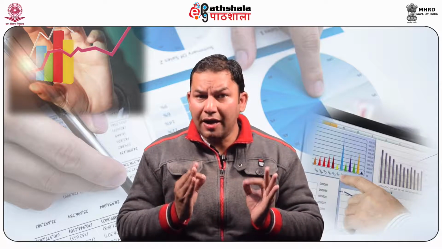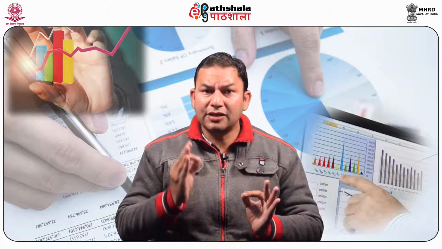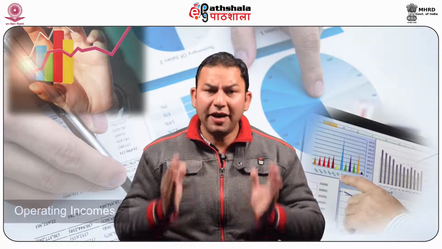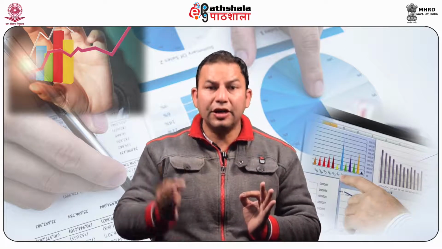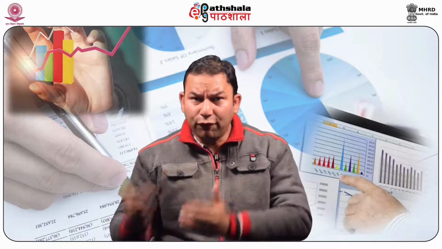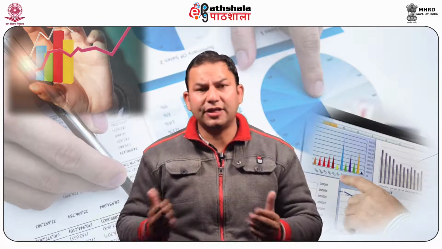Other revenue incomes also appear on the credit side of profit and loss account, and these other incomes are classified as operating and non-operating incomes. Operating incomes are incidental to business and earned from the usual business carried on by the concern. For example, income received from discount, commission earned, interest received, etc. Non-operating incomes are not related to the business carried on by the firm. For example, profit on sale of fixed asset, refund of tax, etc.